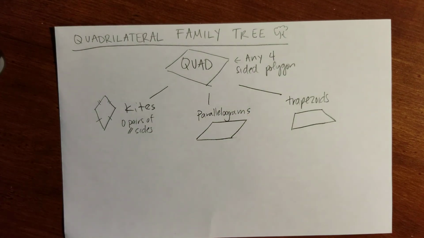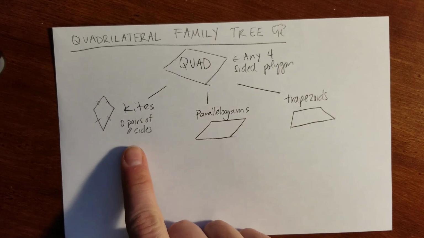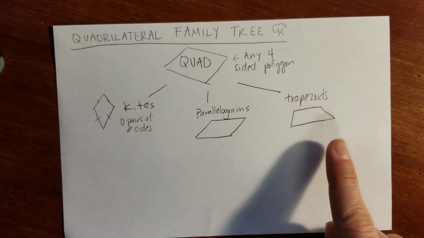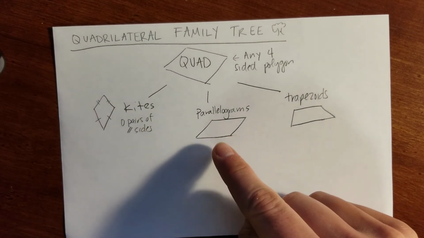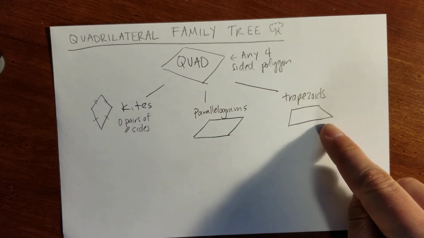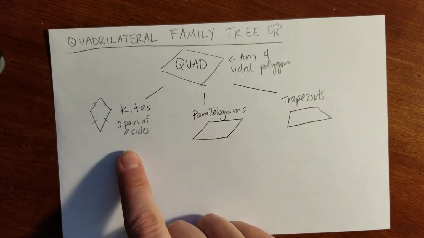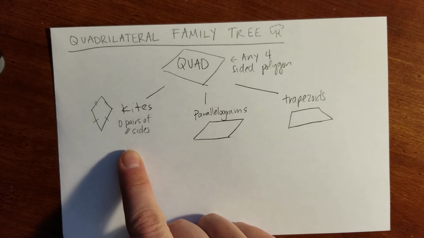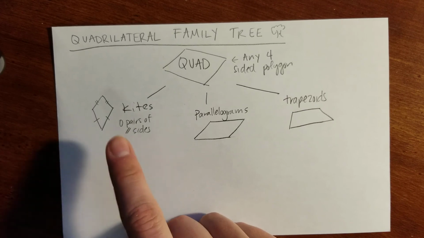So quadrilaterals can be broken down into 3 groups. We have kites, parallelograms, and trapezoids. We're going to start off on this thread of parallelograms, and then eventually we'll get to trapezoids. Now, kites do exist. We are not going to be talking about them in this chapter, but I just wanted to let you know what they are.